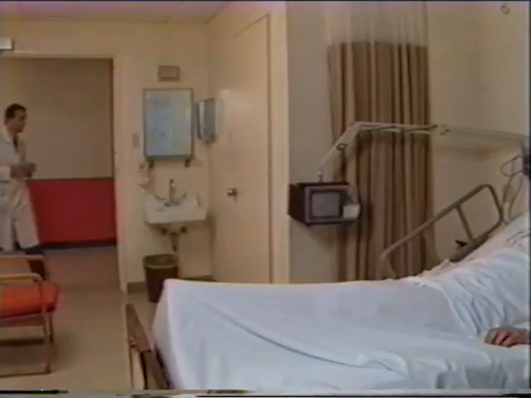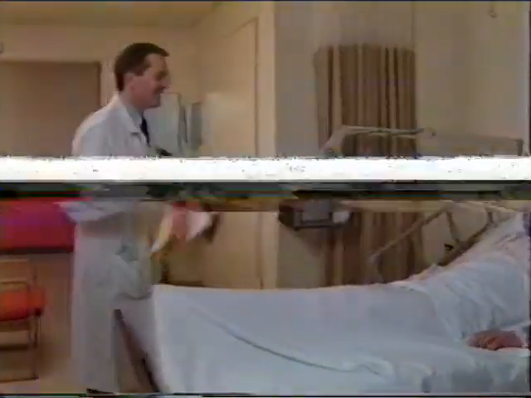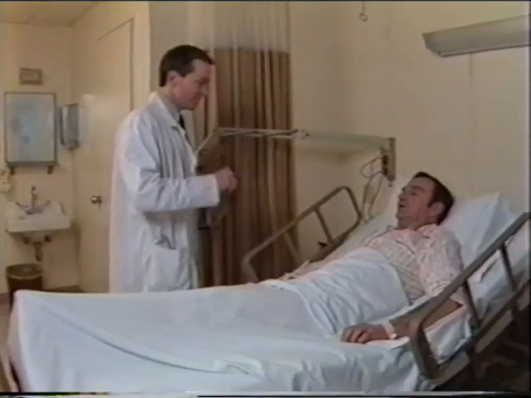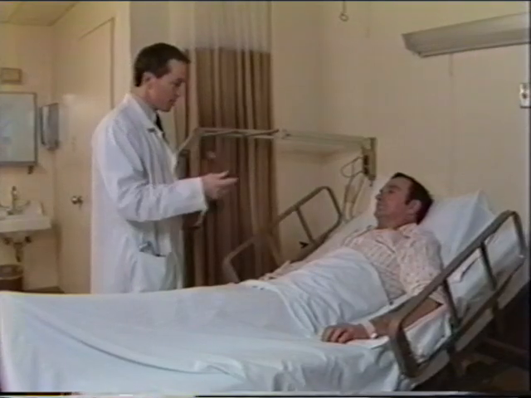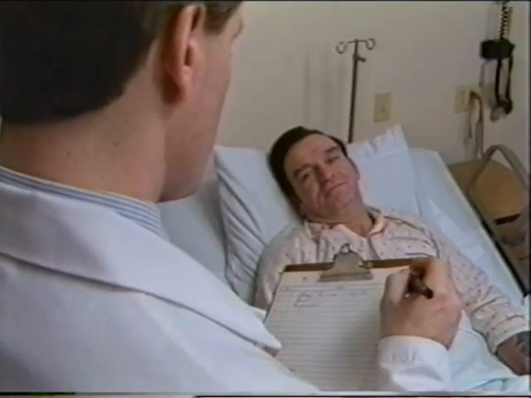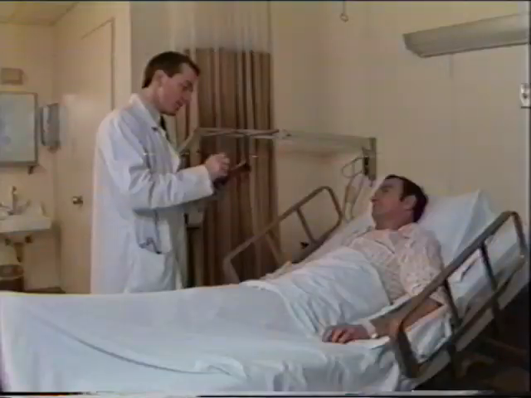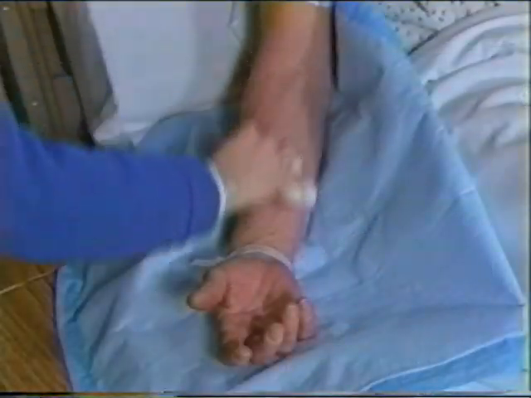Before undergoing cardiac catheterization, you should tell your doctor if you're allergic to iodine or any drugs or food, and if you're presently taking any medication. If you are, or suspect you might be pregnant, be sure to tell your doctor. X-rays taken during catheterization could be harmful to your unborn child.